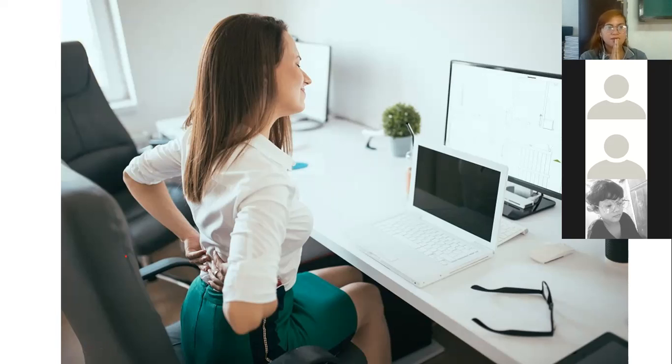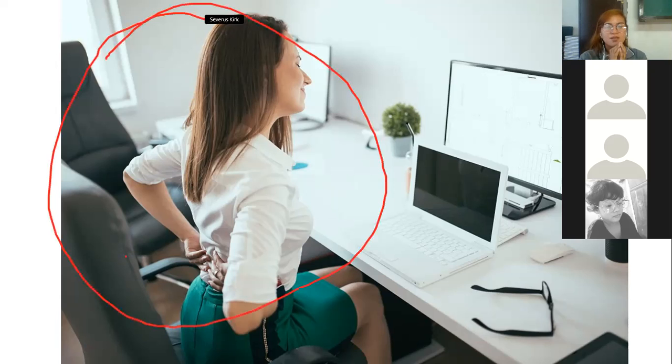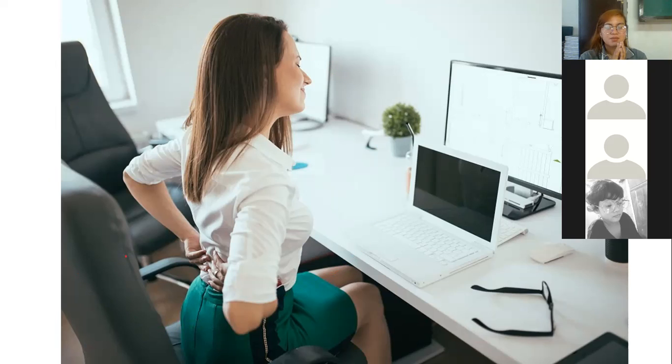Many problems are encountered in terms of design because the designer did not meet the comfort zone of the user.